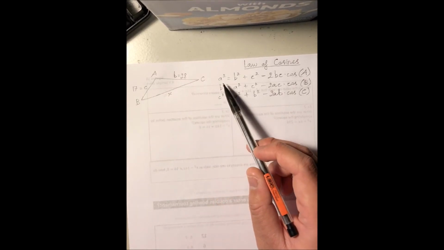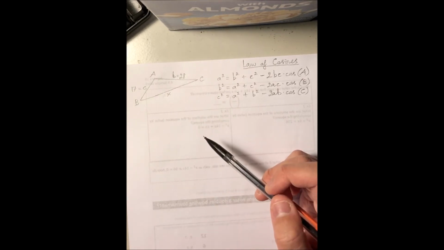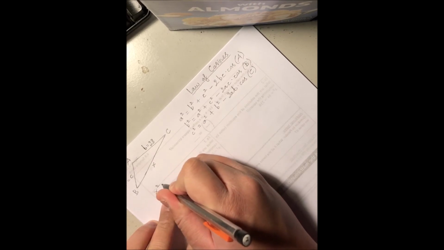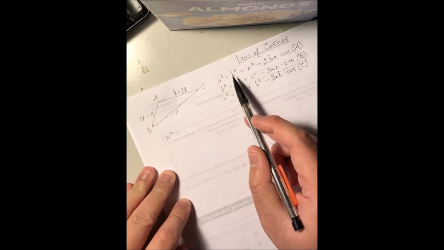So in this case, we had to use the first one to evaluate x. Instead of writing a squared, I'm going to write x squared equals, and what is it equal to?